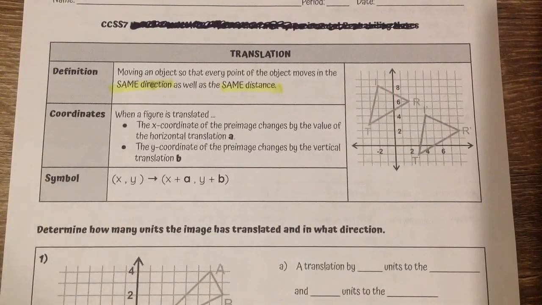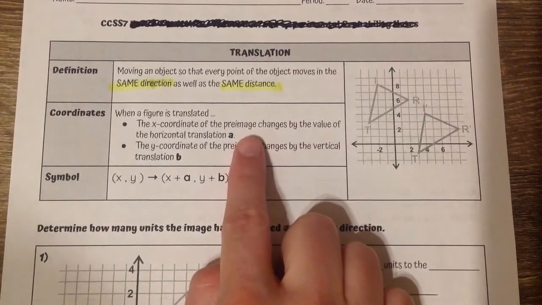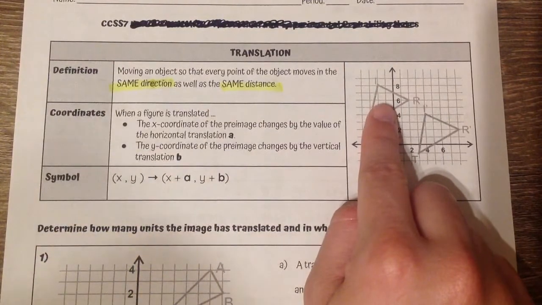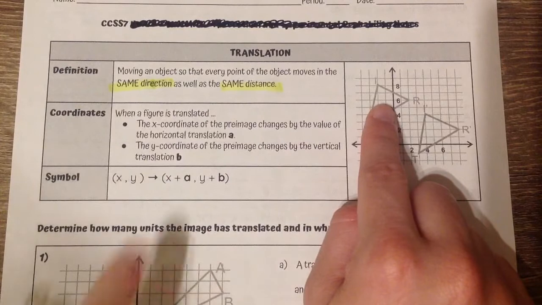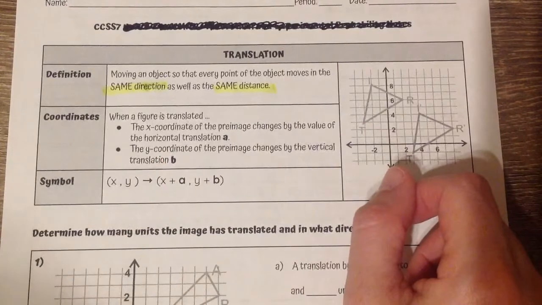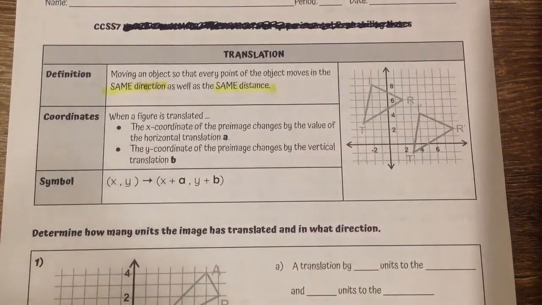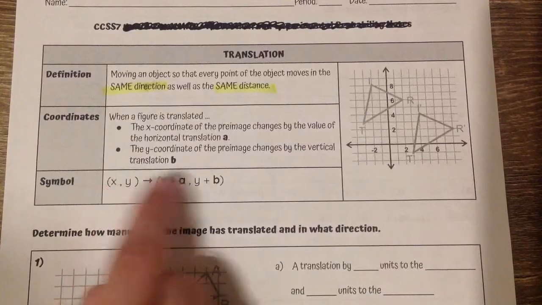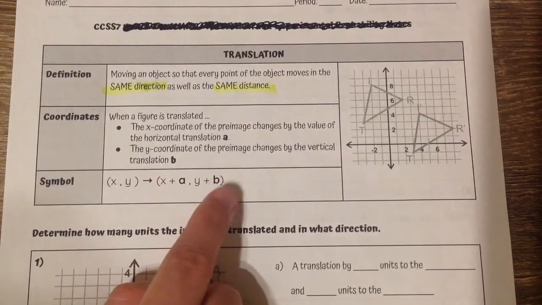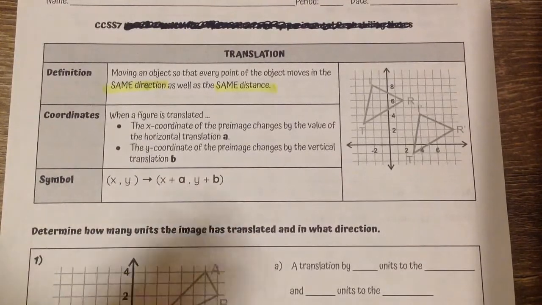So the coordinates. When a figure is translated, the x-coordinate of the pre-image, your original image, changes by the value of the horizontal translation A, which we've noted here. And the y-coordinate of the pre-image changes by the vertical translation B. So basically we have our original ordered pair, and then our new ordered pair is going to be x plus this translation A, y plus this translation B. It would be minus if it was going down or left. Right? So, let's look at an example.